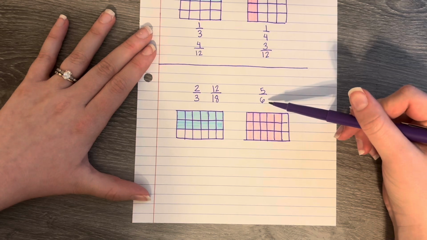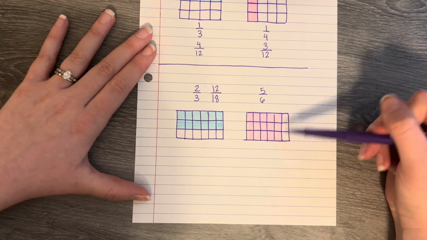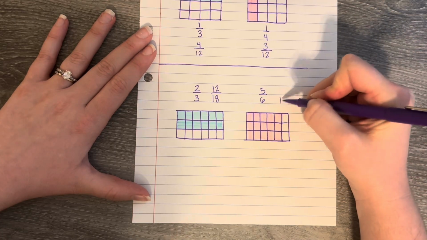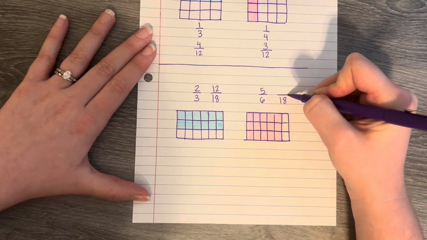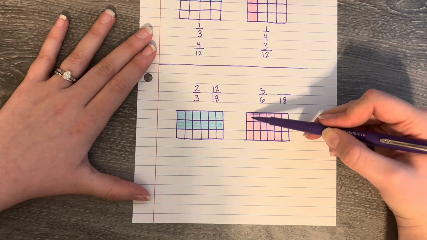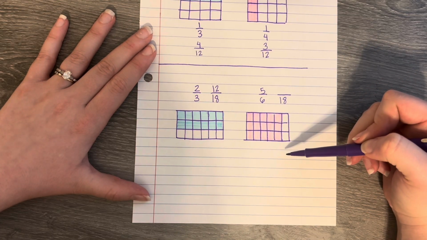Looking here at the 5/6, I started with sixths, 6 pieces, and when I partition those into thirds, now I have a total of 18 pieces. They're each the size of 1/18. Looking at the ones that were shaded in, my numerator was 5. There were 5 columns shaded in, or 5 pieces.